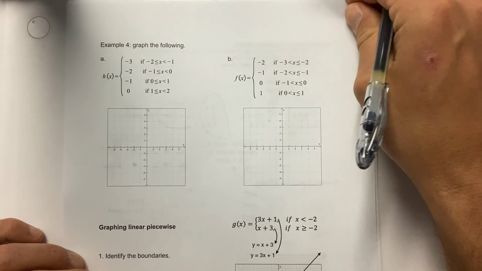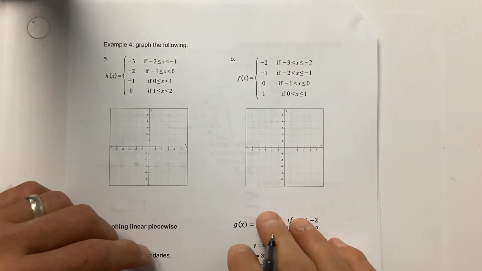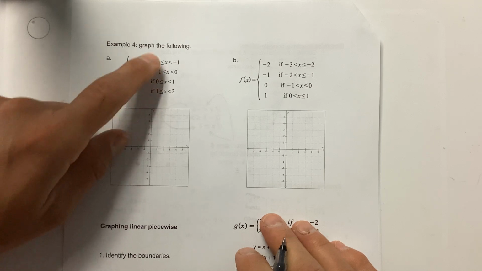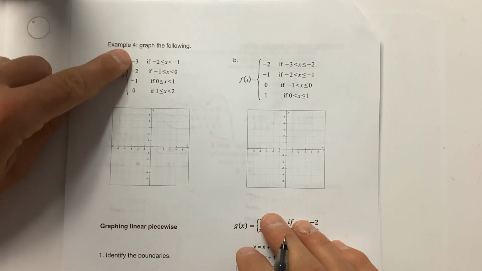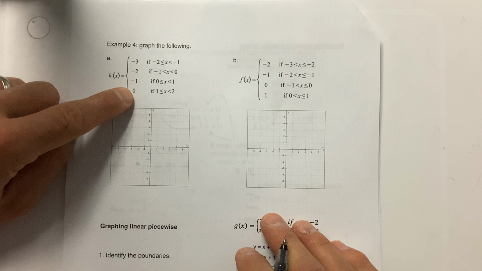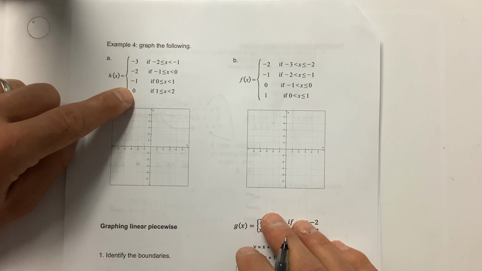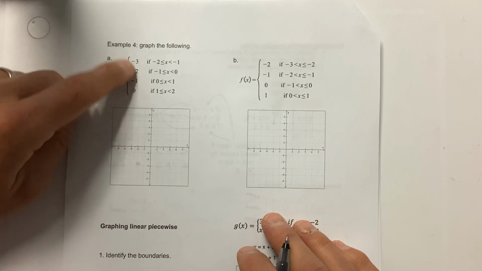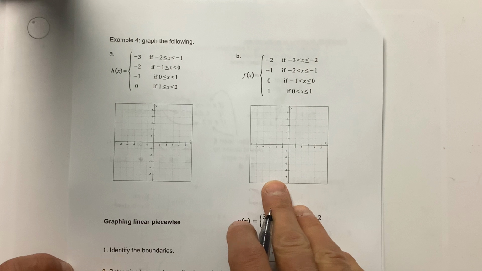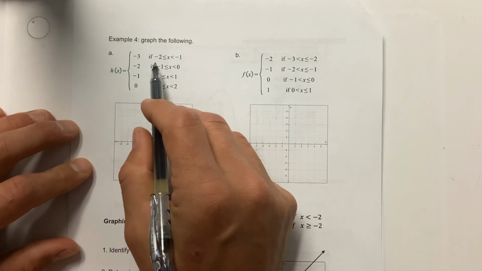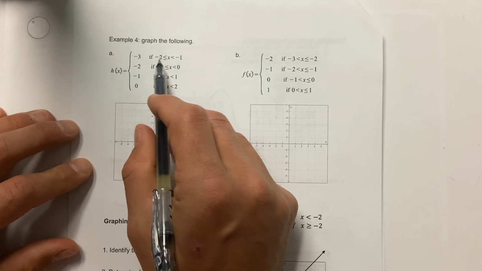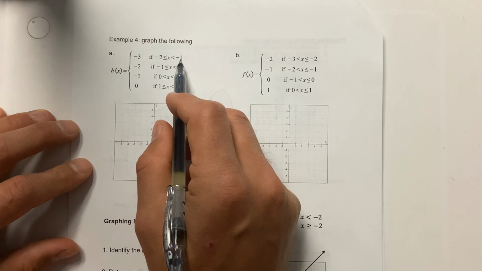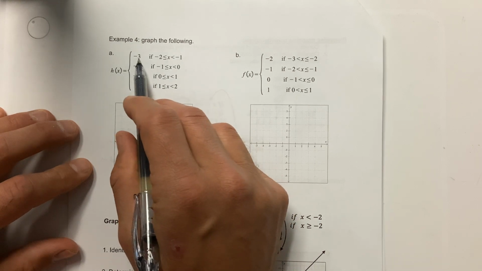All right. So same idea here. We have interval notation over here, interval domains. In here we have equations, but the equations are still just numbers, so they're going to be horizontal lines. And this time we have 4 intervals. So we start at -2, and from -2 to -1, it's going to be at -3.